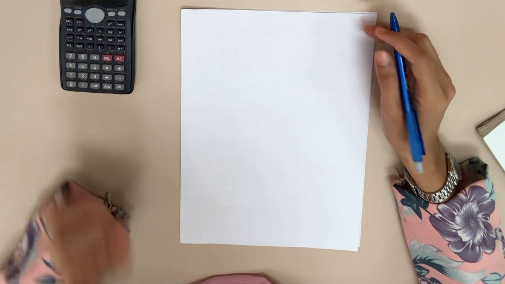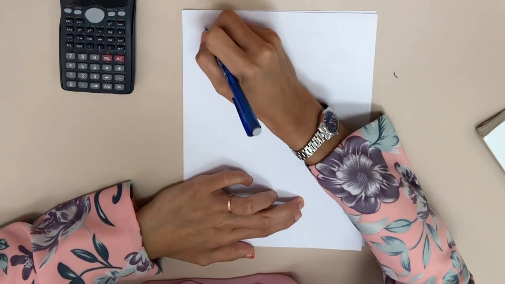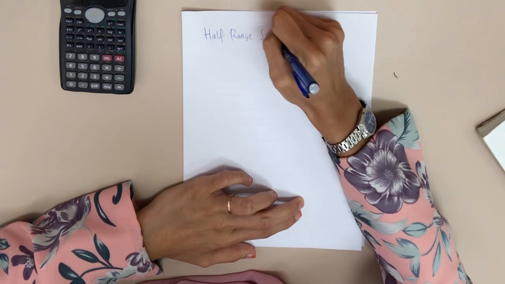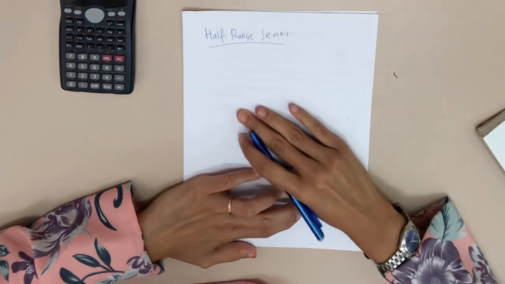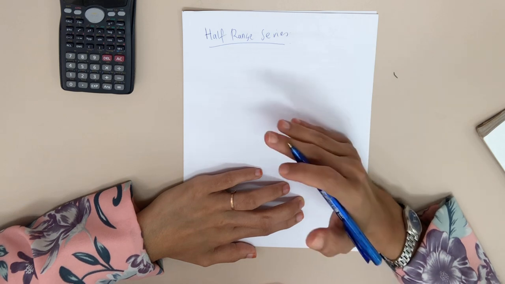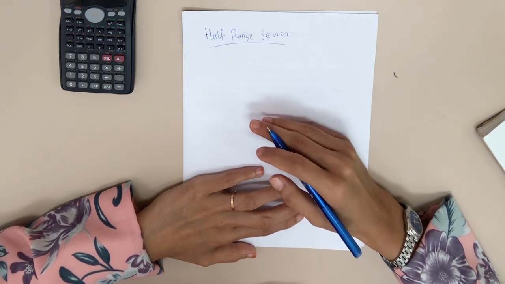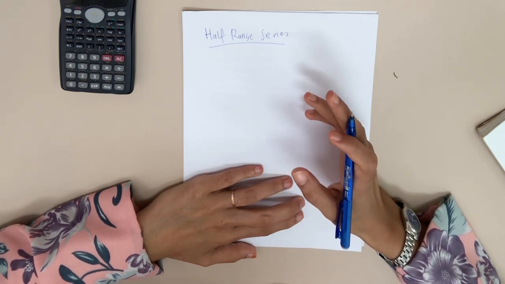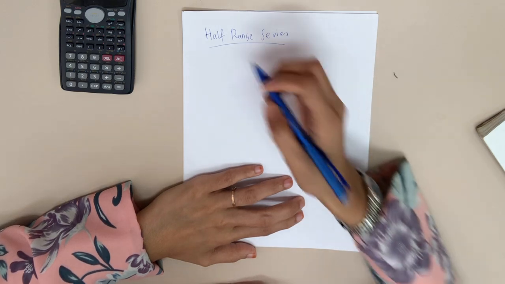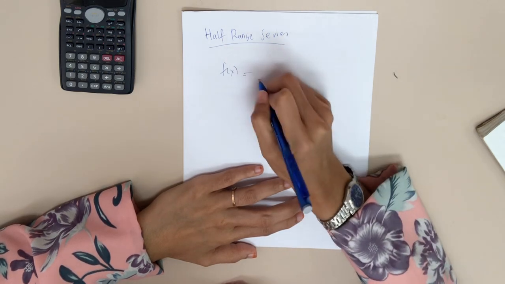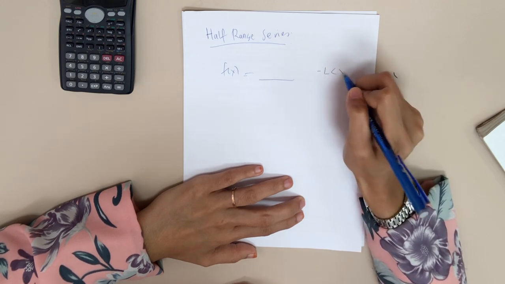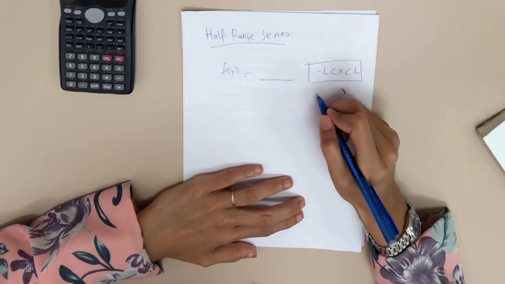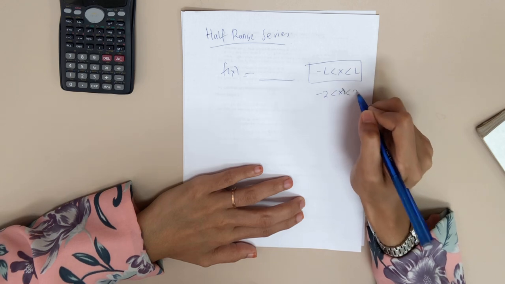Half range series. For today's class we will learn about half range series. If you still remember the content from last week, we learned about Fourier series. For the Fourier series itself, we have a function, and then we have an interval, negative L until L. For example, if you have 2, that means from negative 2 until 2.